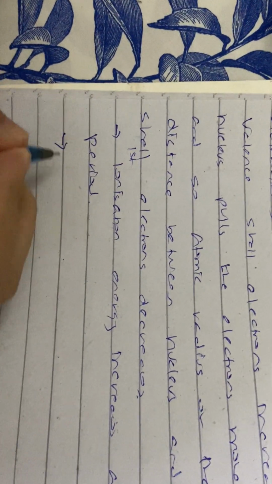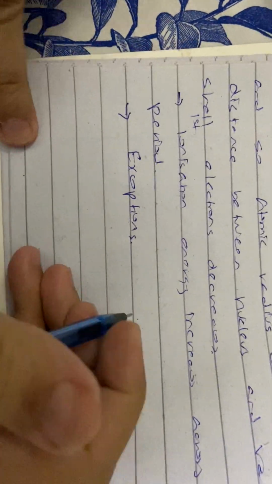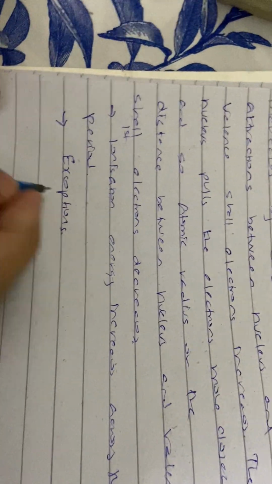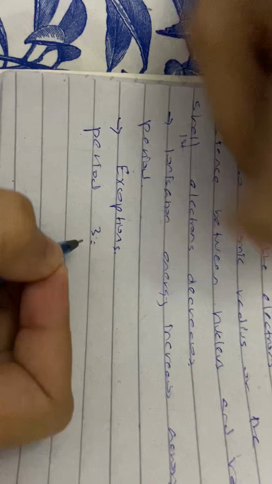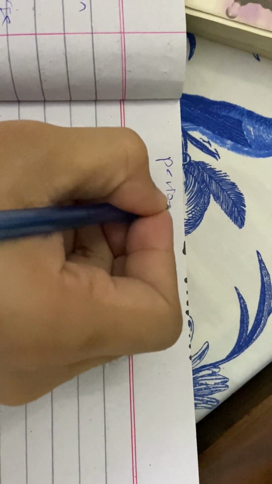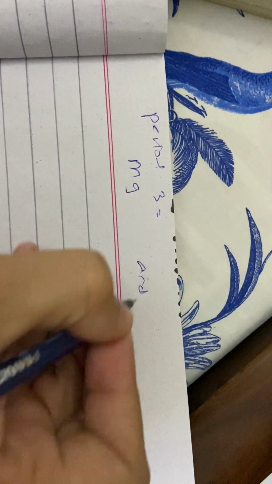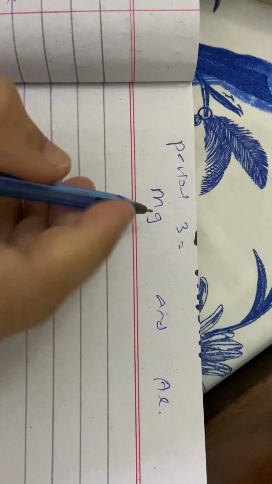Now let's talk about exceptions. We have 2 exceptions. In period 3, the first exception is between magnesium and aluminium. Let's talk about the electronic configurations of both.